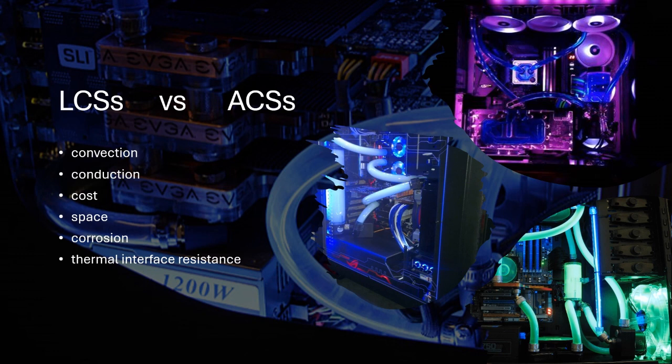Overall, liquid-based cooling systems are considered better performance-wise, but the disadvantages are significant enough to validate rather choosing an airflow-based cooling system.